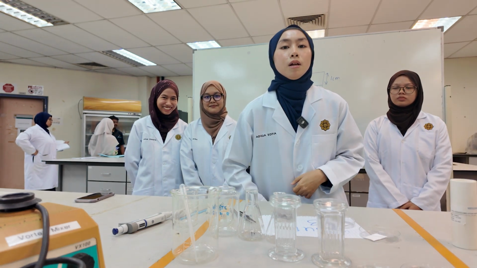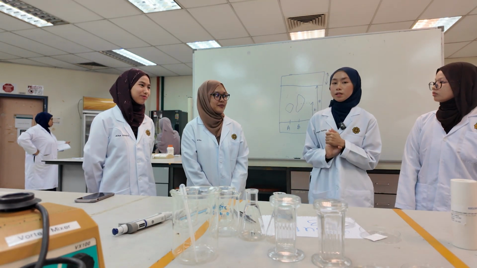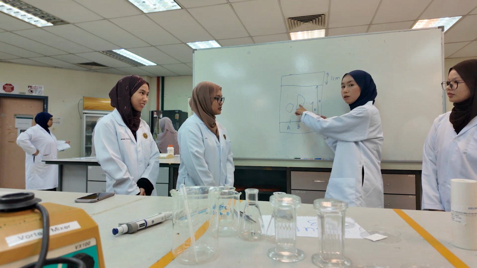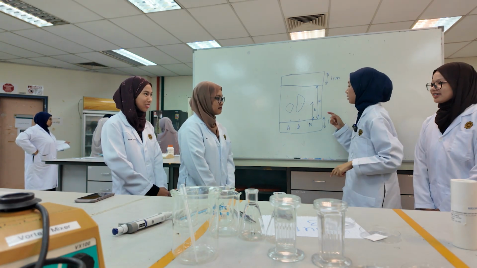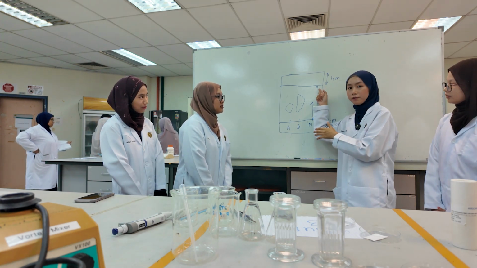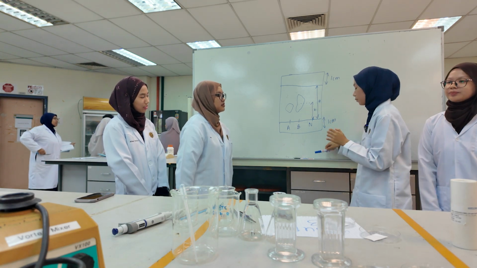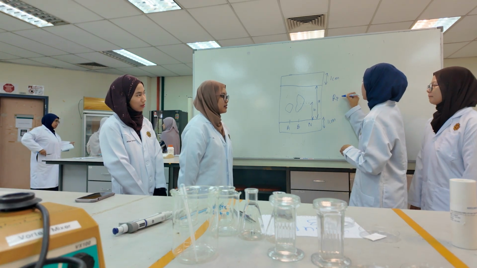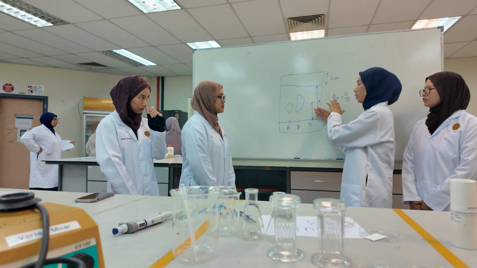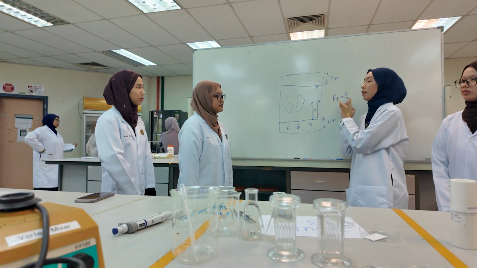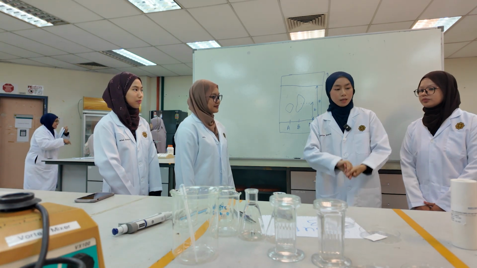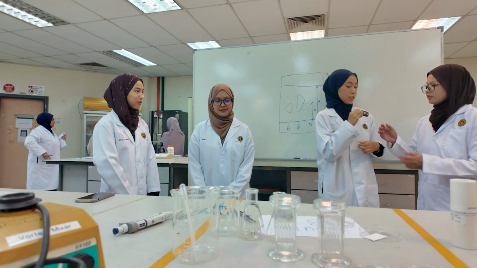Finally, we can calculate our retardation factor. How to calculate it? We measure from the baseline to the center of the spot. This is B. Then measure also from the baseline to the solvent front. This is A. Using the formula RF equals B over A, we compute the value of RF for each compound. So I think that's all from me. Now I will pass to the next presenter.